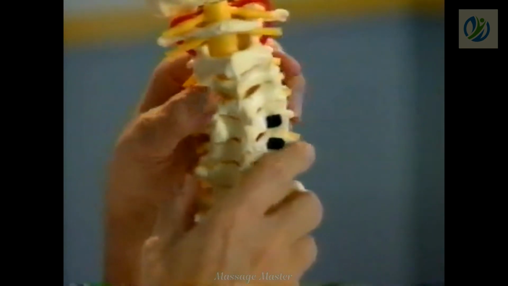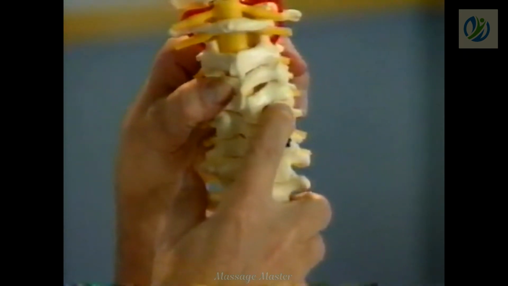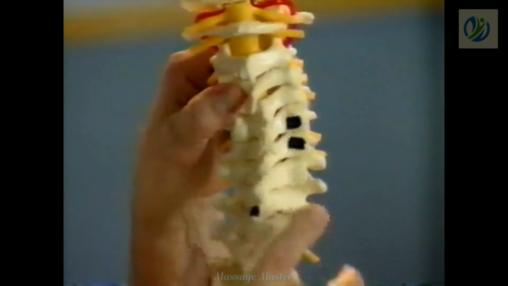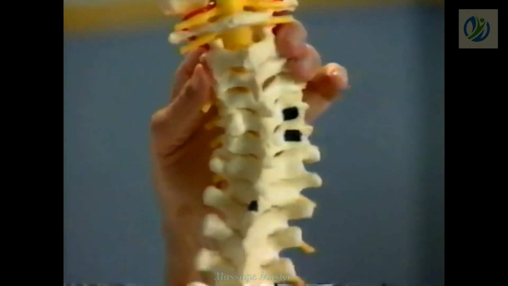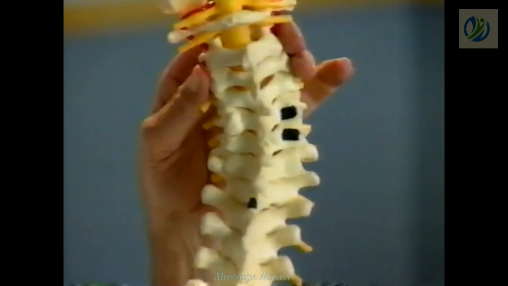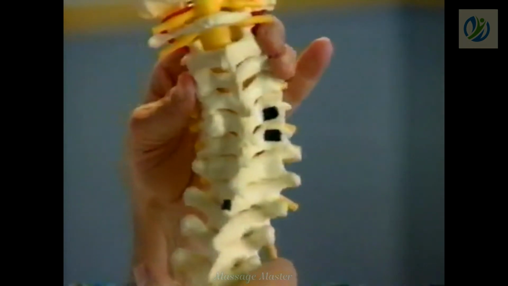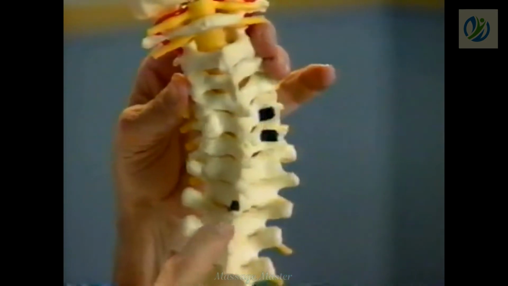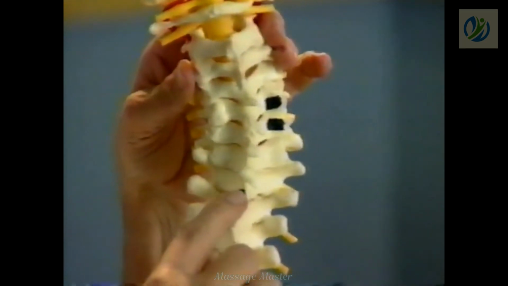And we will introduce extension and side bending by translation from right to left. And then we will introduce a thrusting force with high velocity, rapid acceleration, short amplitude, not very far. We want a 1/4 of an inch movement at that joint. Our thrust will be from our contact on C5 down to the spinous process of T1.